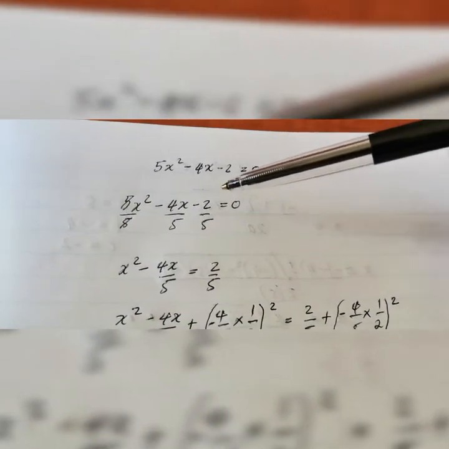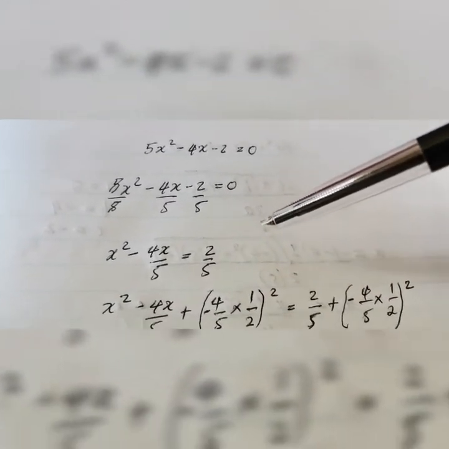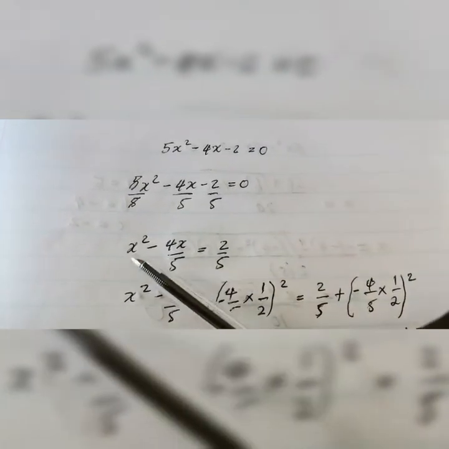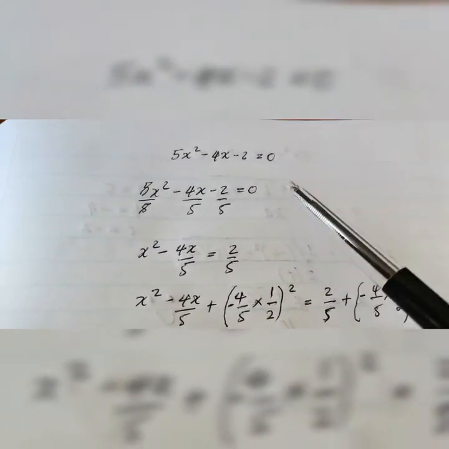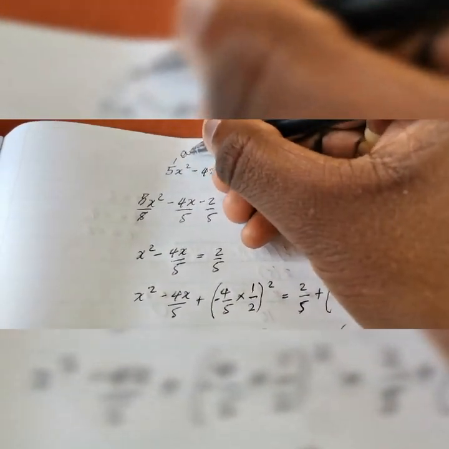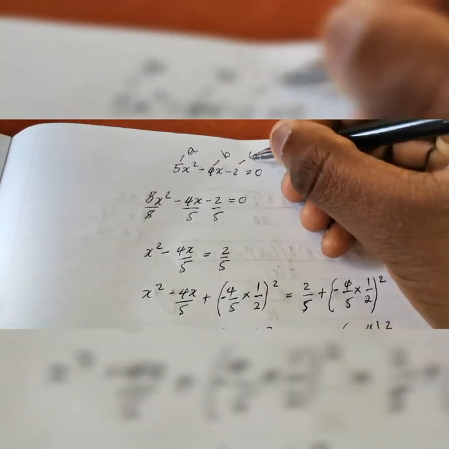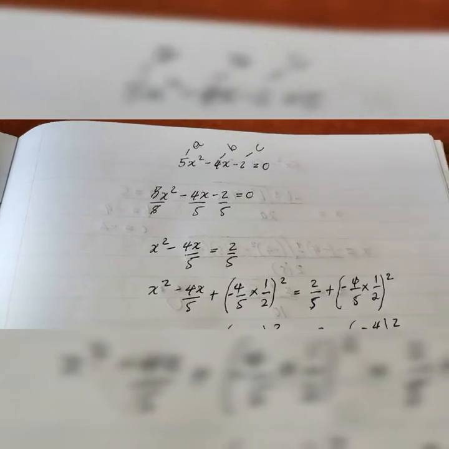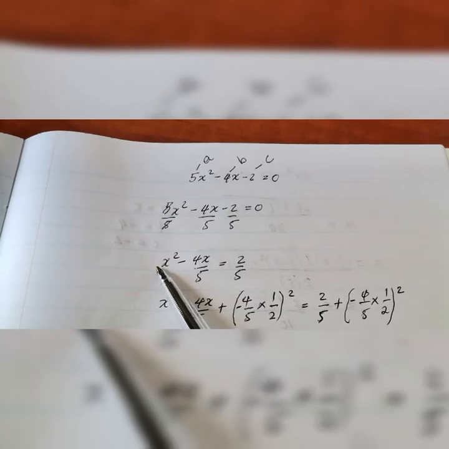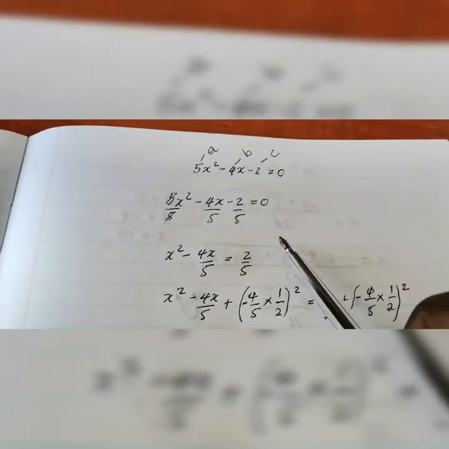So let's see if the method we've used on the general equation can also work here. The first step states that we must divide all terms by a. Our a here is 5, our b is negative 4, and our c is negative 2. So we divided all terms by a here. As you can see, it cancelled and we're only left with 1 x squared minus 4x over 5 is equal to 2 over 5 here.